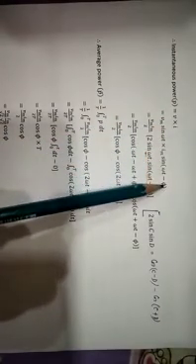Therefore the instantaneous power P equals V into I, that is, Vm sin omega t times Im sin(omega t minus phi). So Vm Im, we divide by 2 and also multiply by 2 to make the formula.